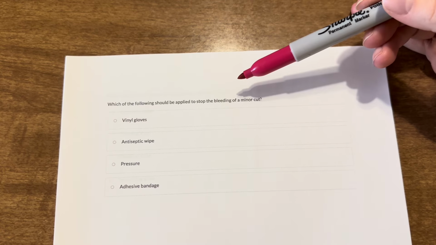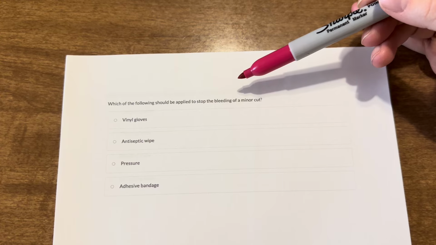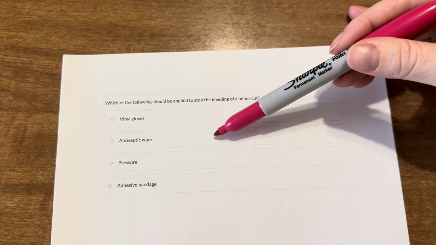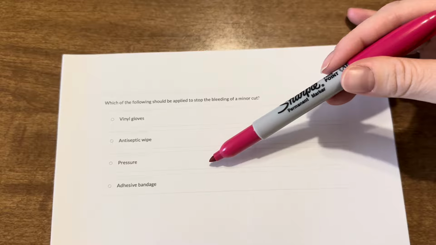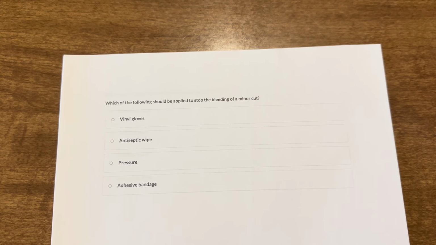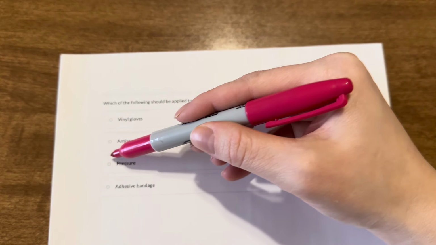Which of the following should be applied to stop the bleeding of a minor cut? Vinyl gloves, antiseptic wipe, pressure, or adhesive bandage? This is a hard question because all of the answer choices are things you use when treating a cut. However, the question is specifically asking what to do to stop the bleeding. The correct answer is pressure.